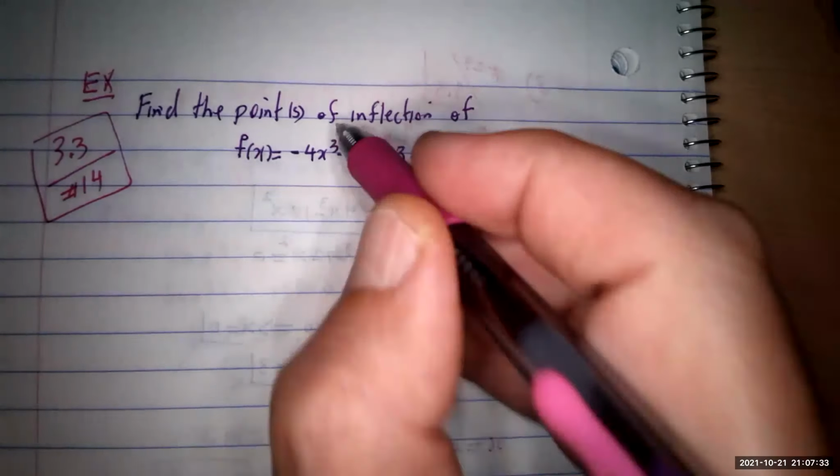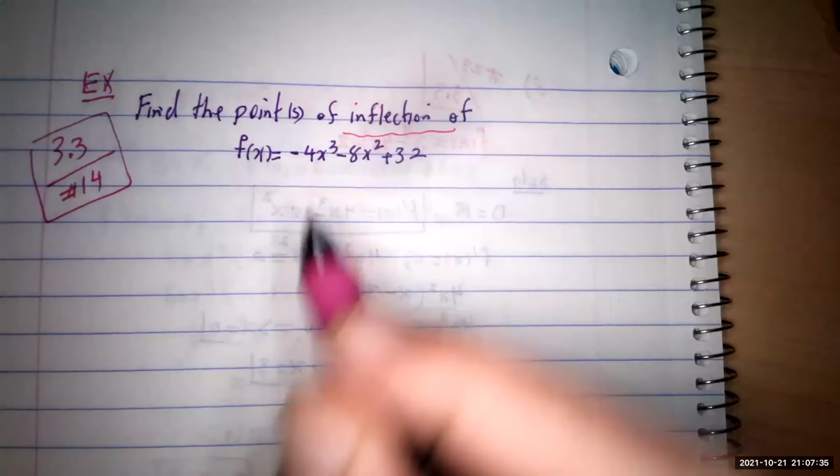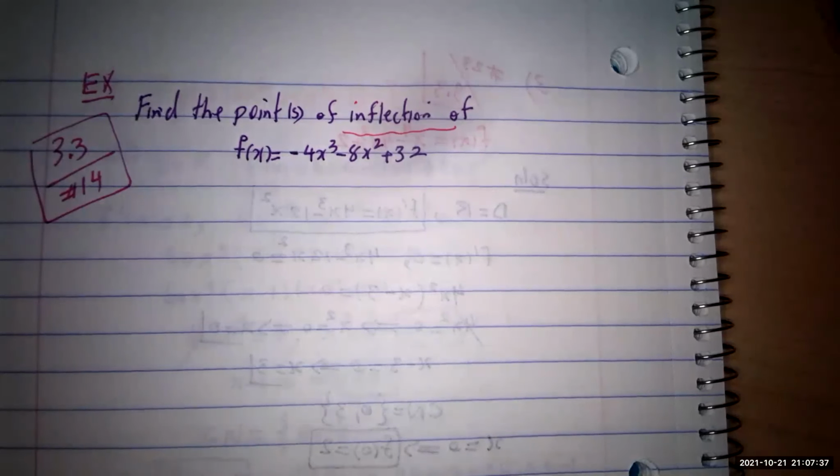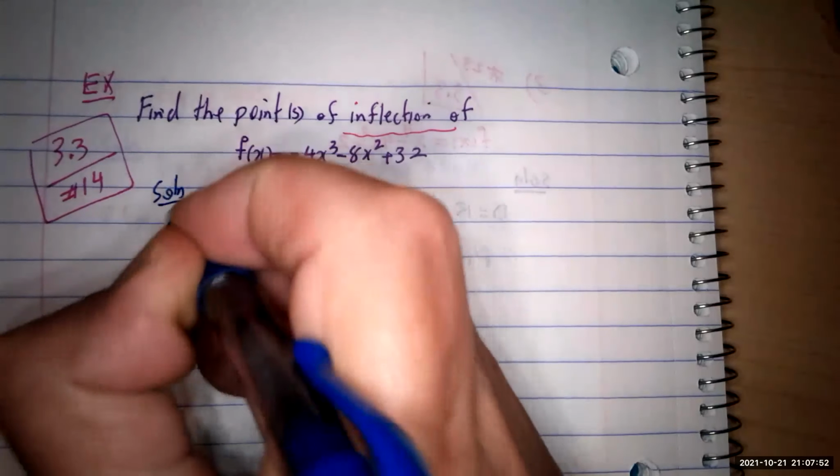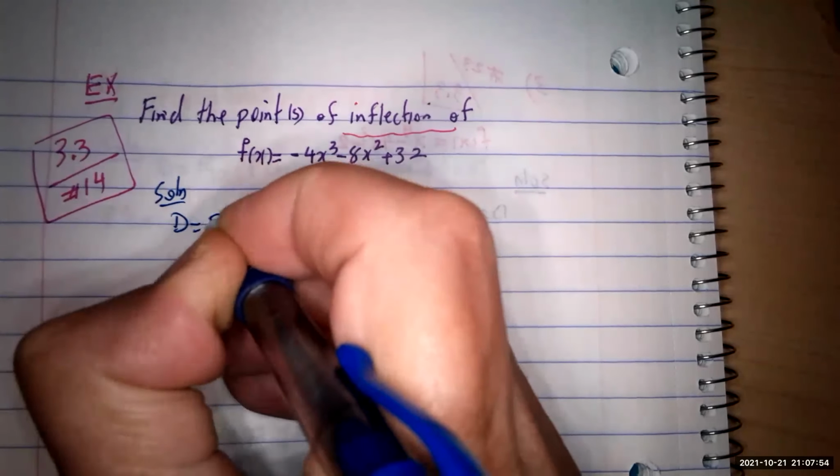So you want to find the inflection point. What you have to do is, you need f double prime. You let f double prime equal to 0. Those would be the candidates. So nothing to do with the max and the min. We start with the domain first. It's a polynomial, so the domain is all real numbers.